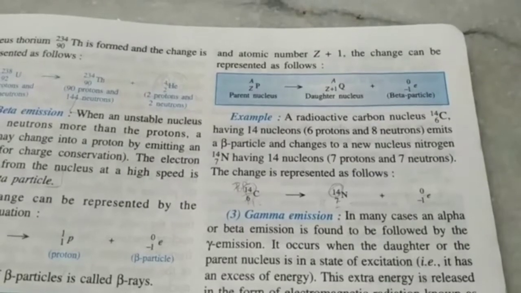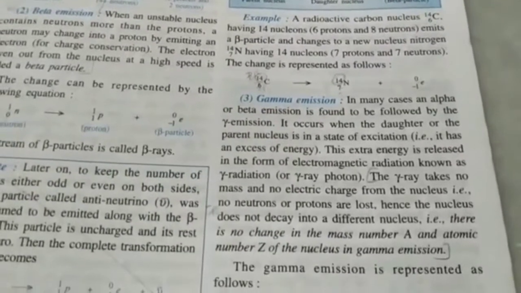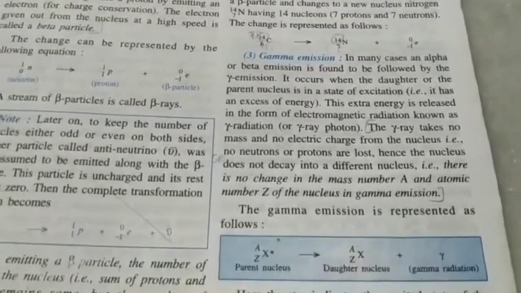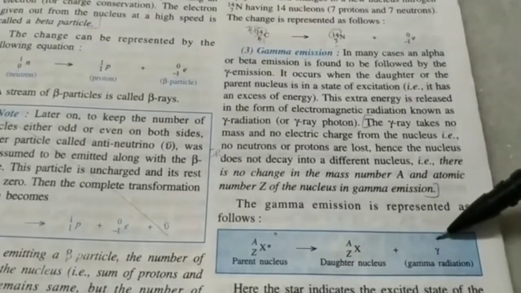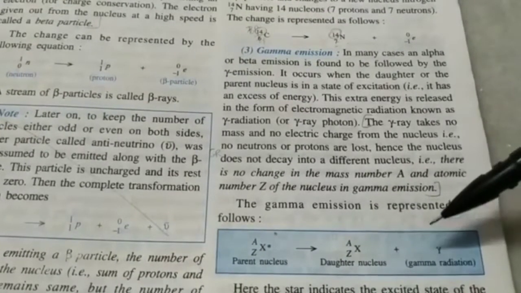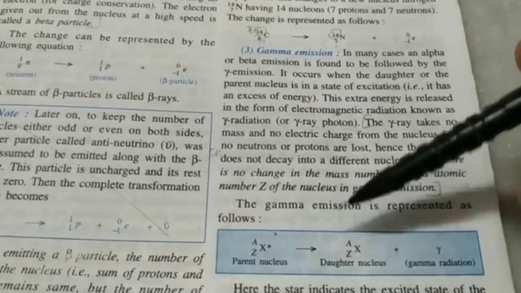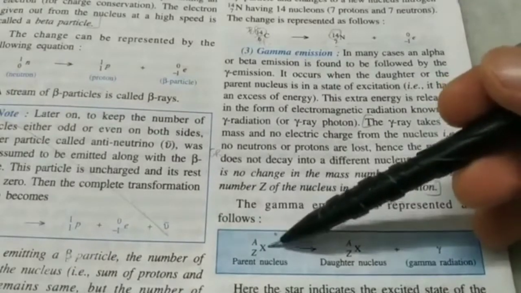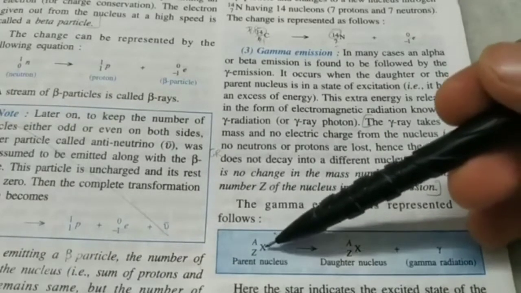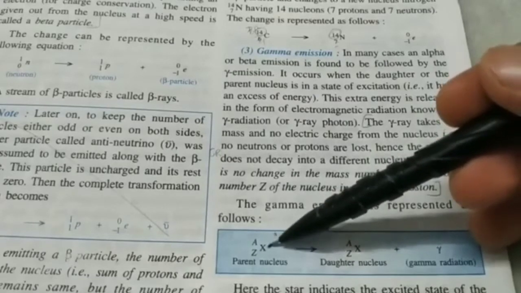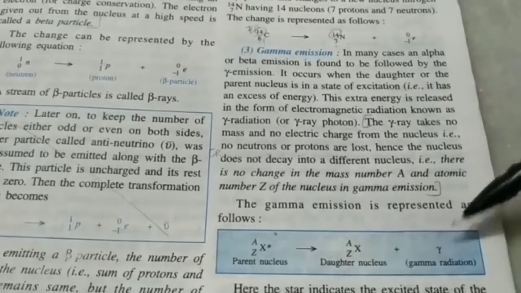Next, gamma emission. Gamma emission is an emission of an electromagnetic wave. It's an emission of energy. There is no particle being released, so there will be no change in its atomic number or mass number. It's just that after the alpha emission or the beta emission, some extra energy also remains in the parent atom. That extra energy is just released as gamma rays.